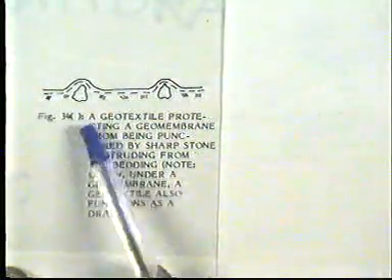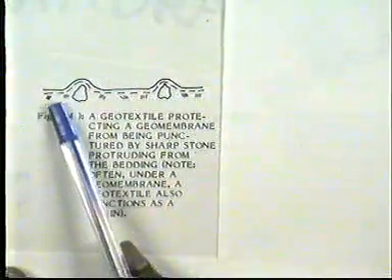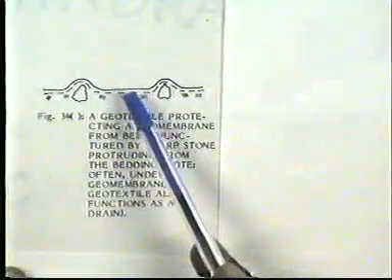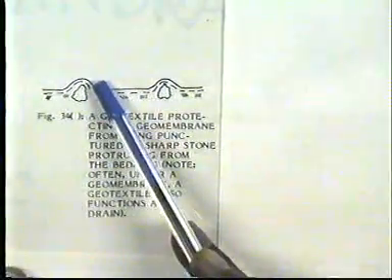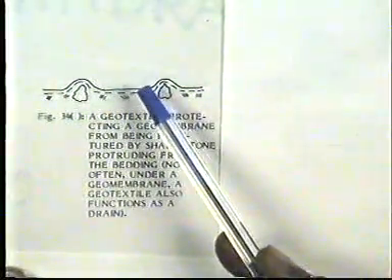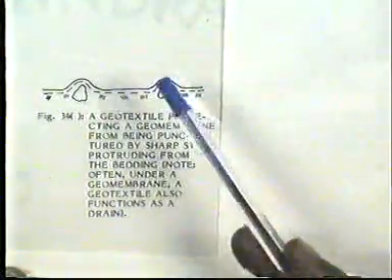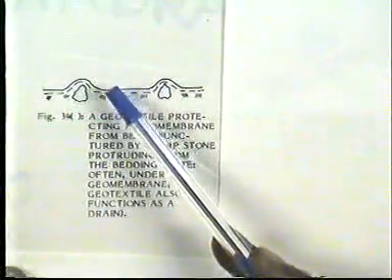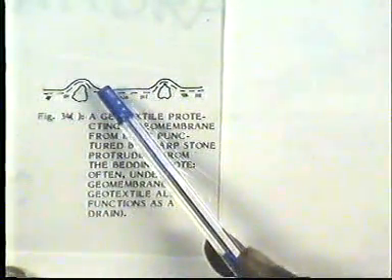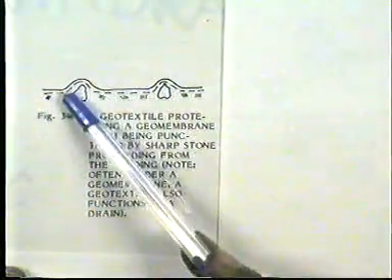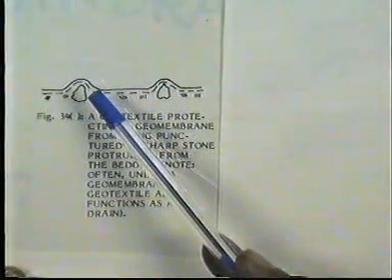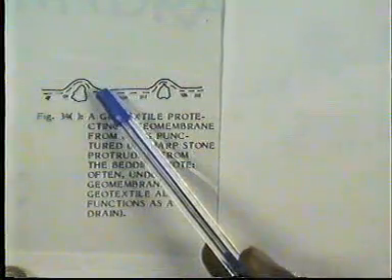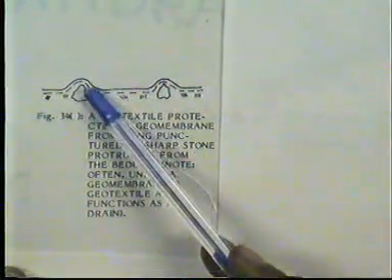Here a geotextile material is protecting the geomembrane from being punctured by the sharp stone protruding from the bedding and open under a geomembrane.